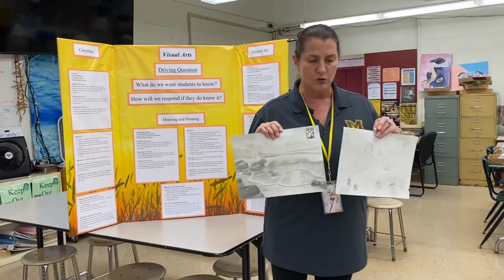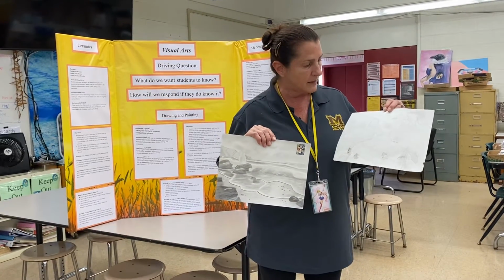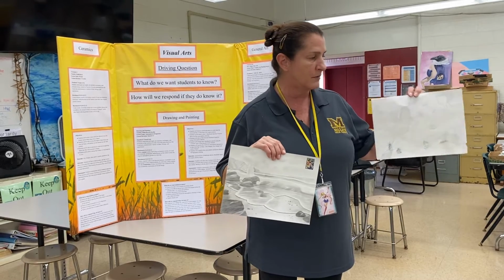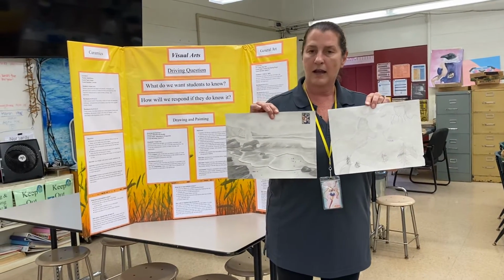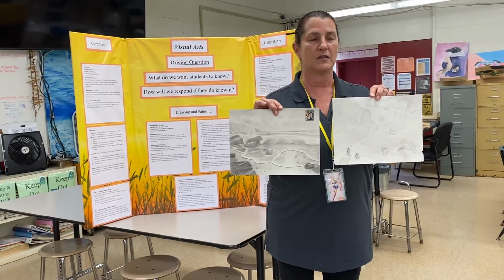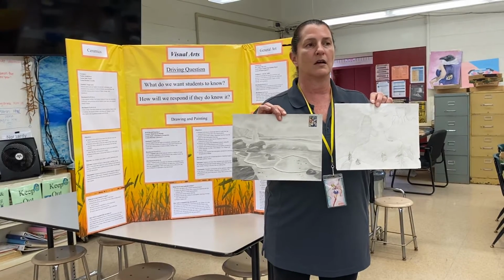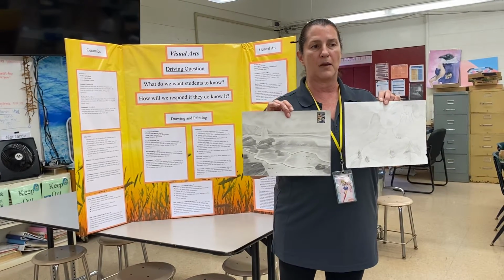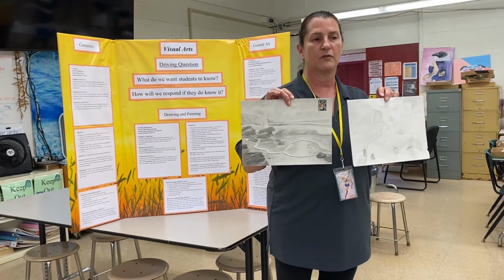So I have two drawings here. This student here had the basic drawings of the atmosphere and the basic criteria, and this student here reached the higher goals. They both did complete the project with the basic criteria, but this one had the higher goals for it.